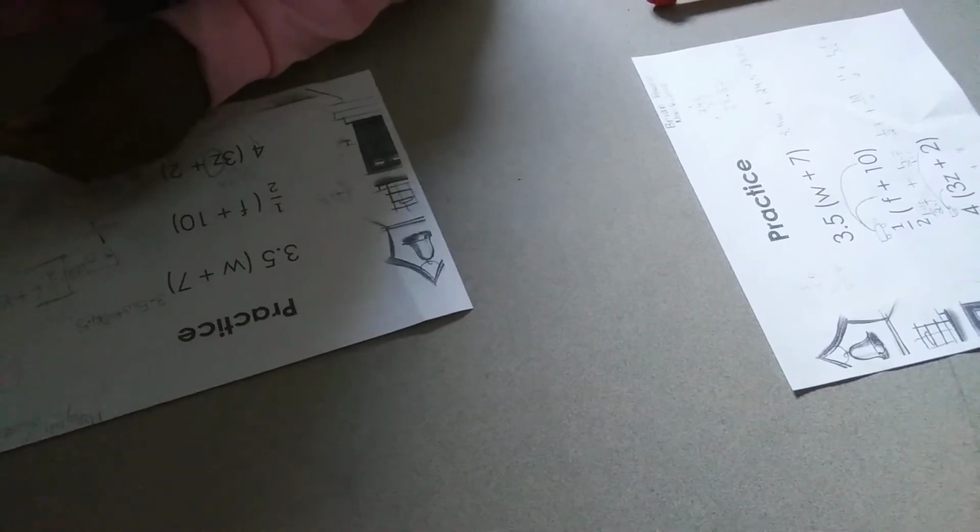All right. So 3 and 5/10 times W gave y'all what? 3 and 5 tenths W. Good job. What operation did you use? Okay, I'm talking about what operation inside your parentheses? Addition. So I should have reworded that.